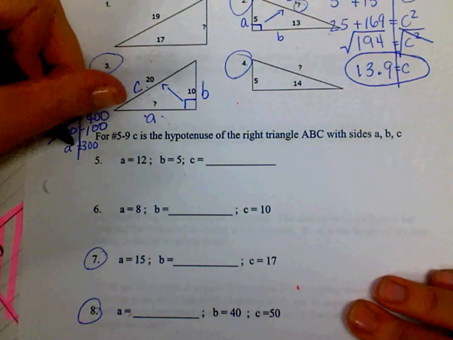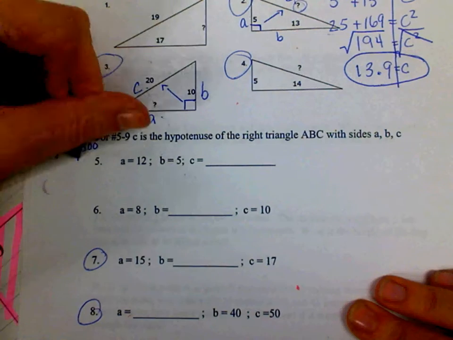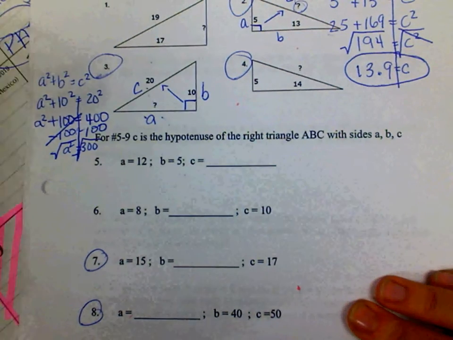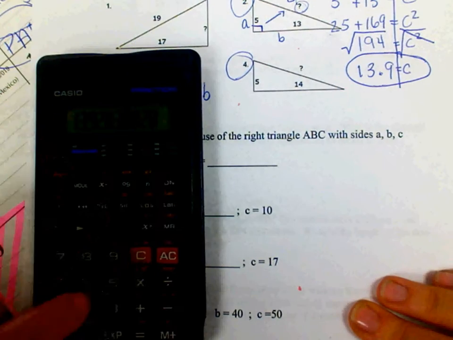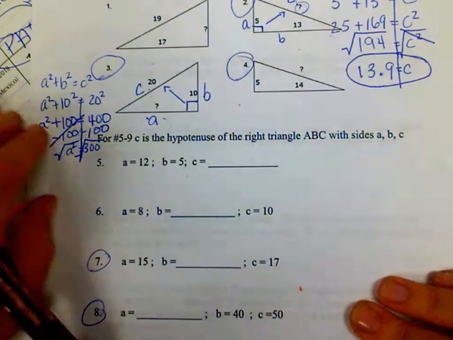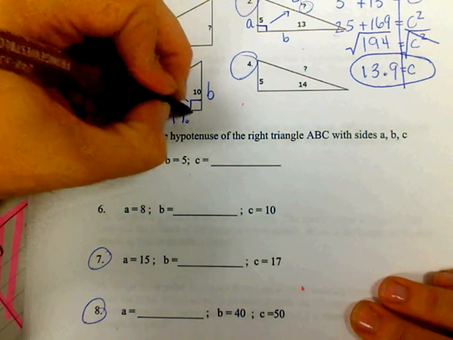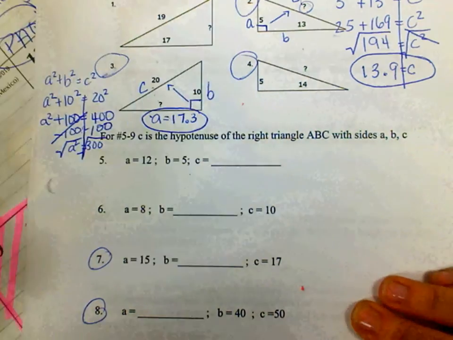And then the last step is still the same. You have to get rid of this exponent, so you have to take the square root of both sides. So the square root of 300 is 17.3. So A equals 17.3.